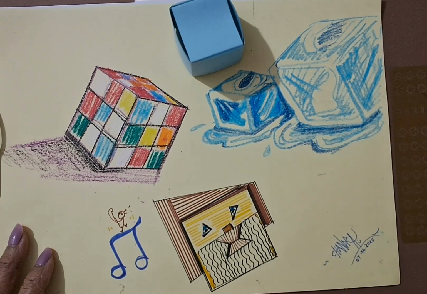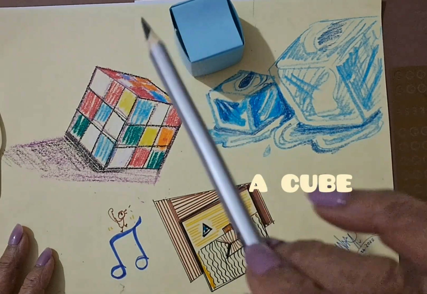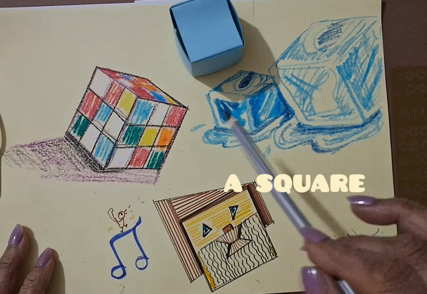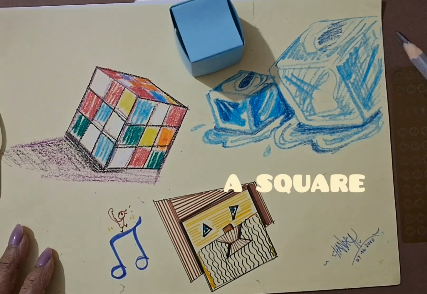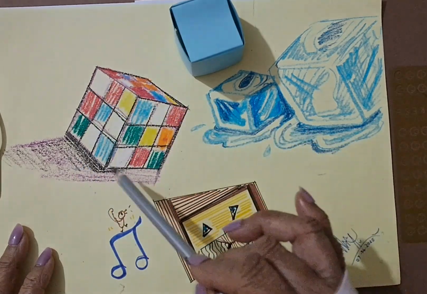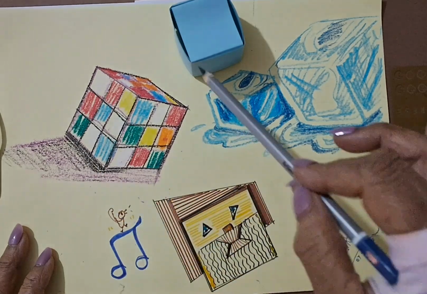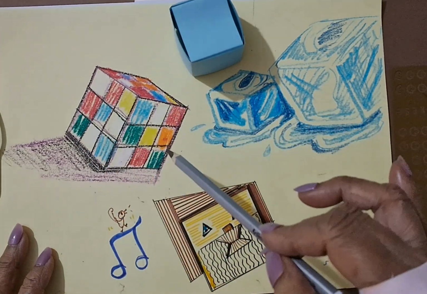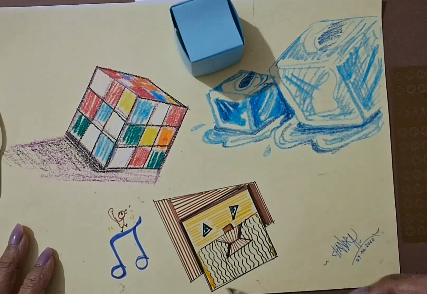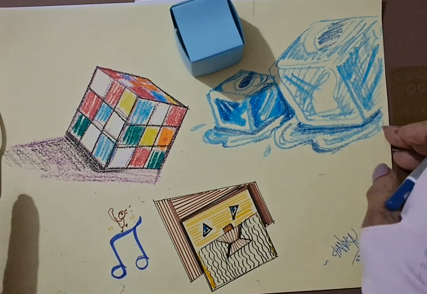So we have learned about the cube today, this organic cube, what's a square, and ice cubes we saw. There are also sugar cubes, okay? We will see that later. Then this cube game, which keeps all kinds of people belonging to all generations engaged the whole day. And this beautiful abstract design of cubism created by Sriman Pablo Picasso. Yes.